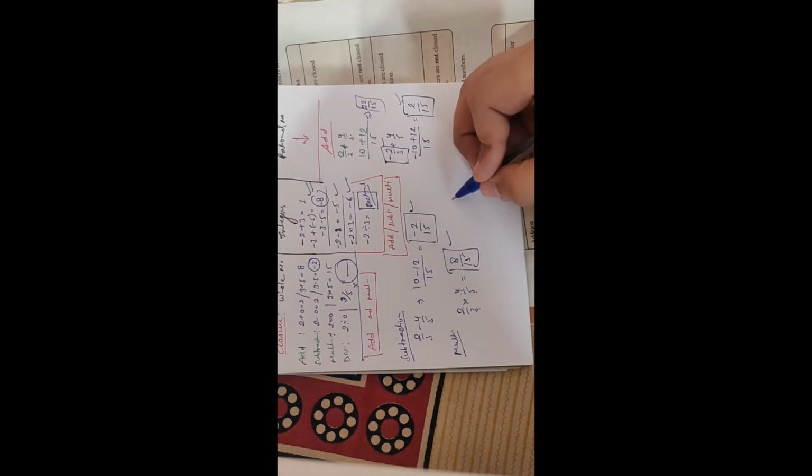If we take any other example, let's say -6 upon 7 multiplied by -4 upon 13. So this will be the same, numerator multiplied with the numerator, so this will be 24 and this will be 91. So we can say that if you multiply 2 rational numbers, you will get a rational number.